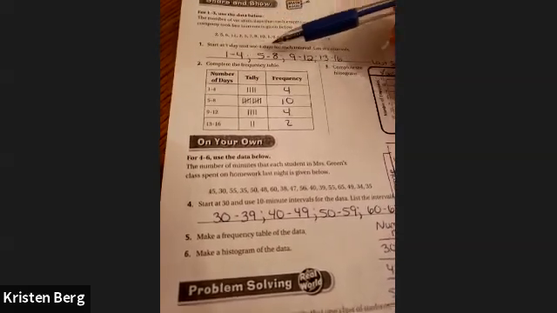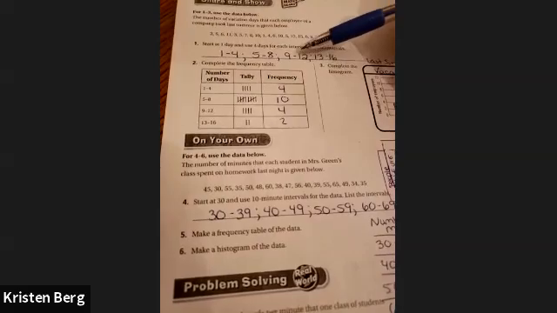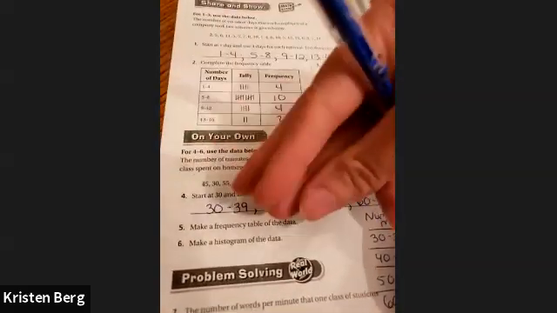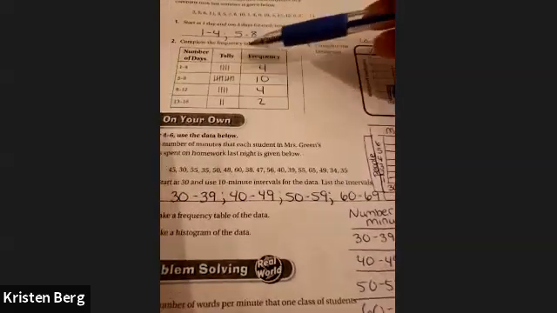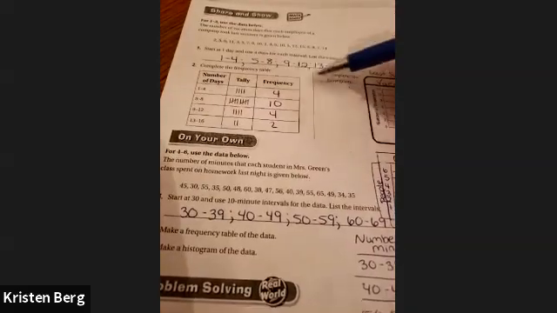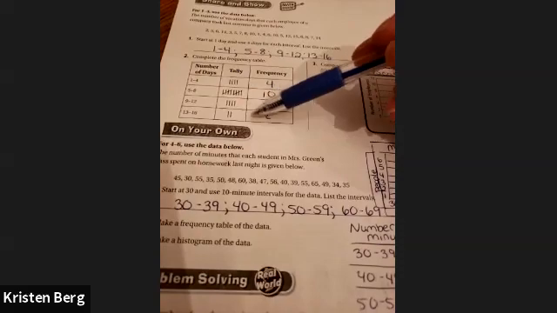Start at 1 and use 4 days for each interval. So 1, 2, 3, 4, that is a 4-day interval. Then 5, 6, 7, 8, that is another interval. And then 9 through 12, and then 13 to 16. So I had those intervals. And then I went through and they tallied it for me. So then I just wrote down that's 4, 10, 4, and that's 2. And then I just graphed them as well.